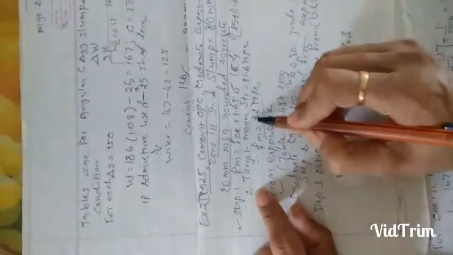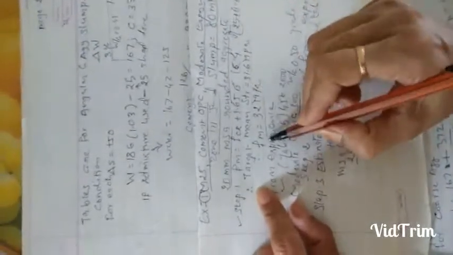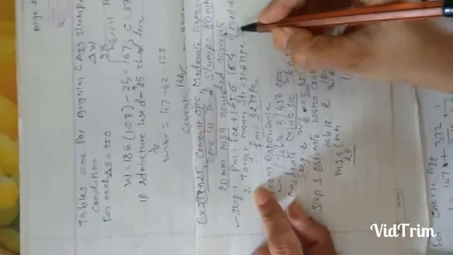Now target mean strength is equal to 31.6 MPa. So our Fm is 32. We consider this as 32 MPa.